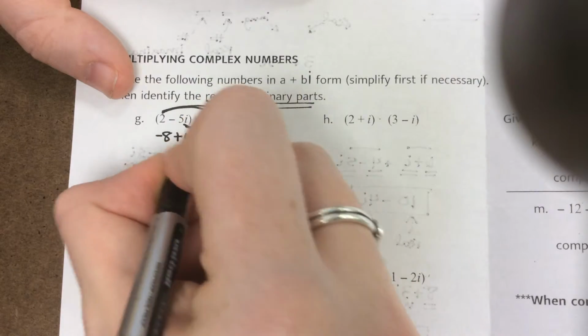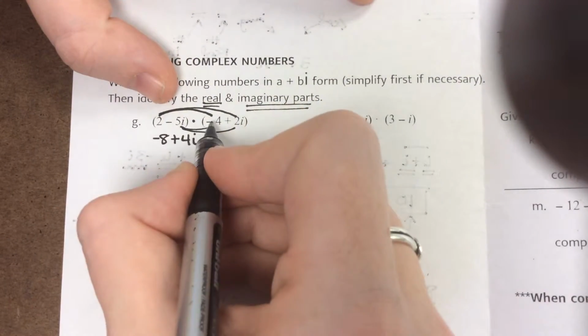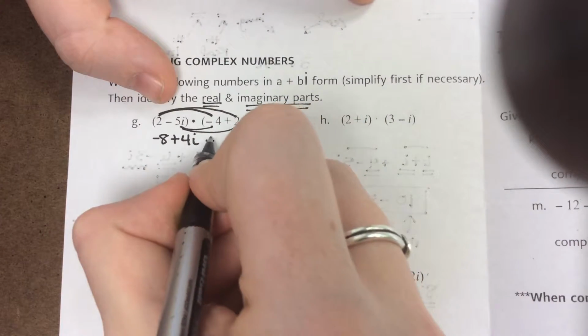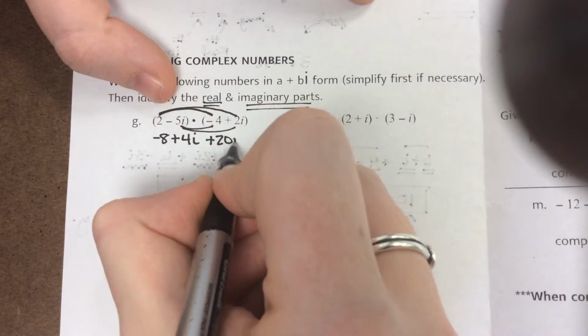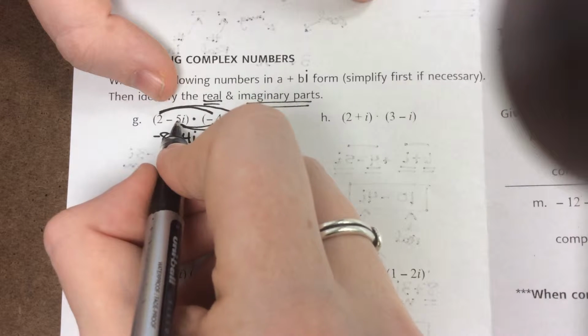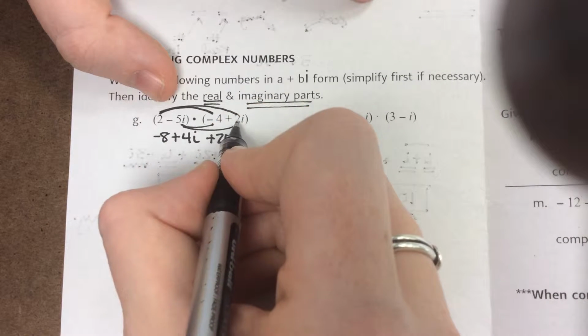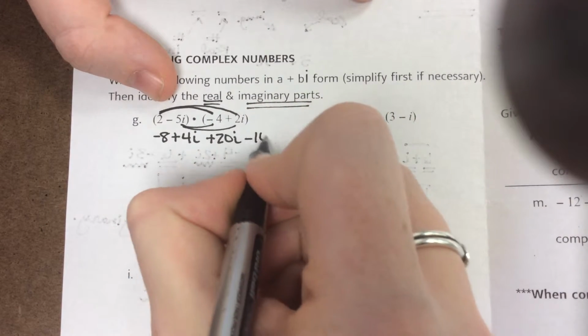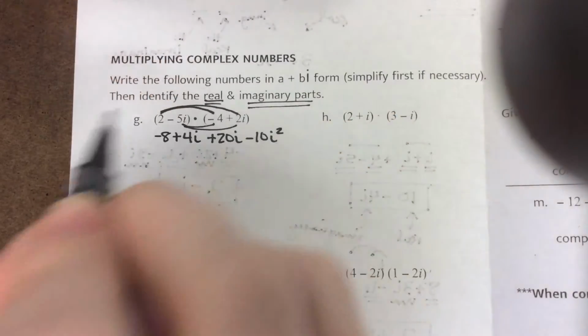2 times 2i is a positive 4i. Then we're going to distribute that second term in the first parenthesis. So negative 5i times a negative 4, negative times a negative is a positive, so positive 20i. And then a negative 5i times a 2i is a negative 10i squared.